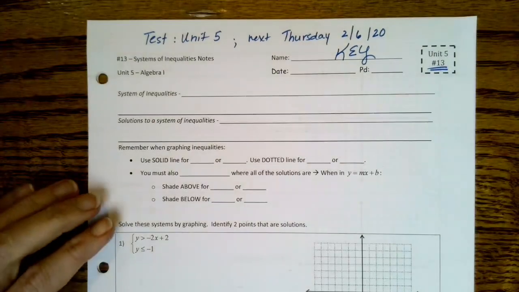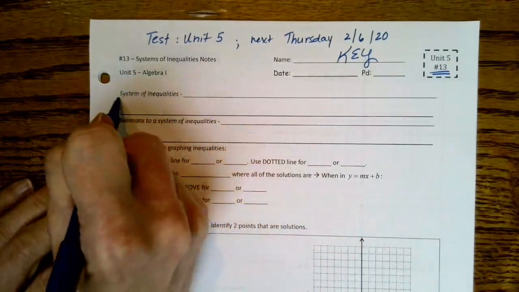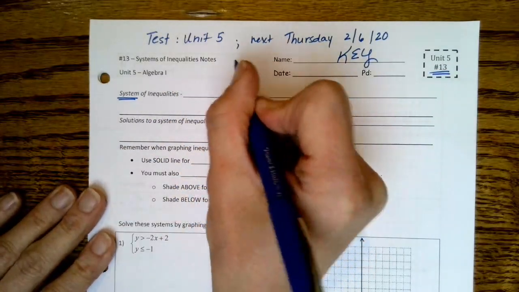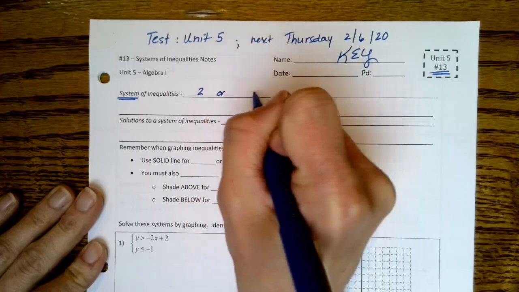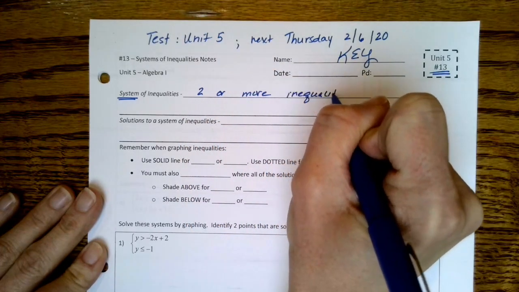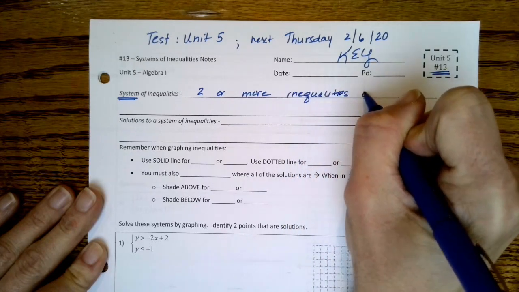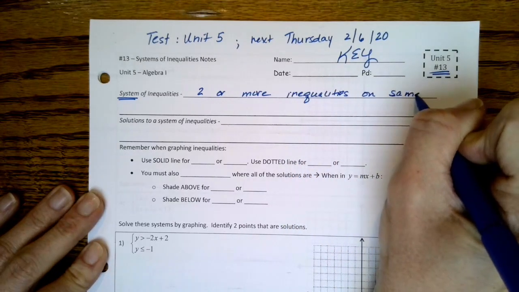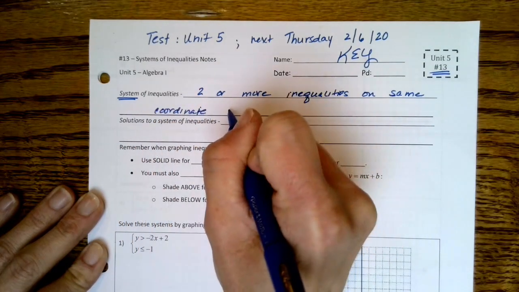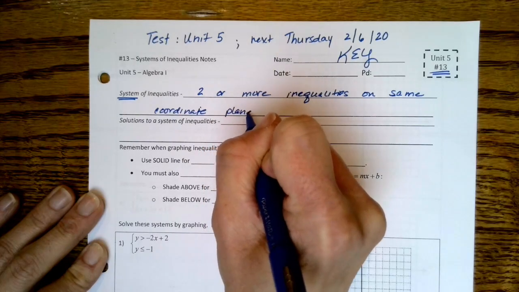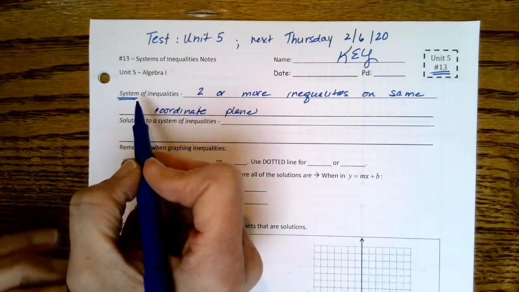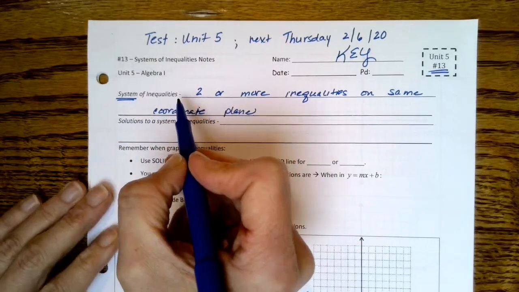All right, so today's lesson is, of course, about a system, but instead of having a system of equations, we have a system of inequalities, where I have two or more inequalities on the same coordinate plane. So going back to the meaning of these words, system represents two or more, and they're inequalities.